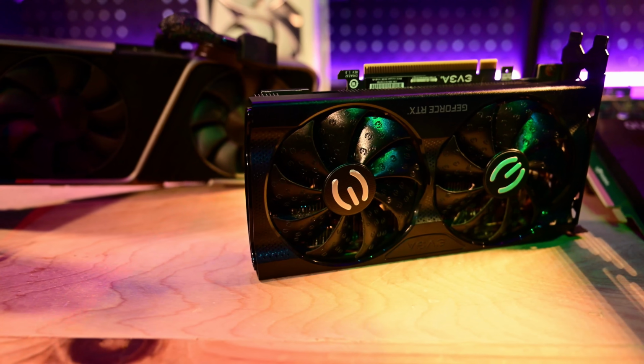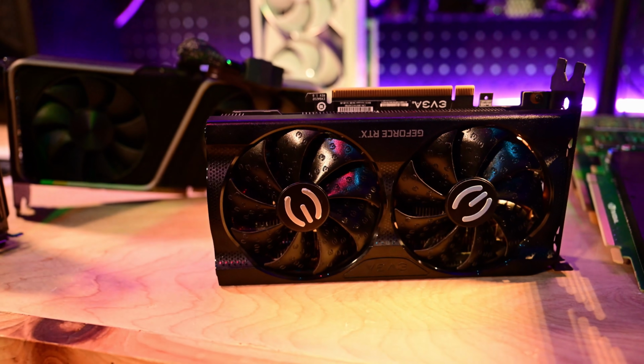The 3060 12GB that we reviewed recently, really good card. That one was idling somewhere around 3 to 4 watts. That's really good if you have an always-on system.